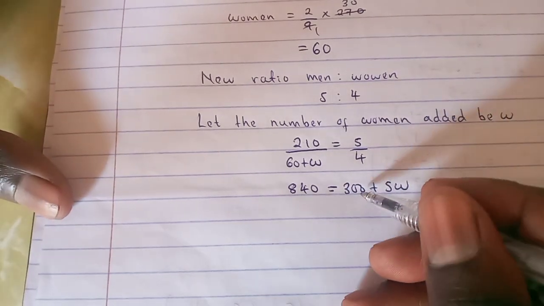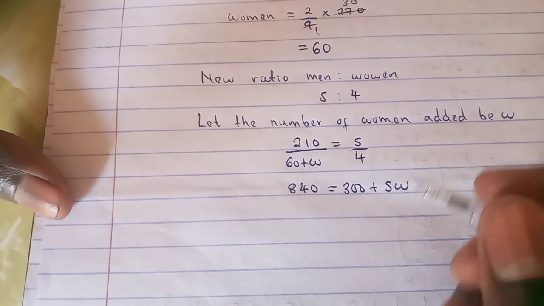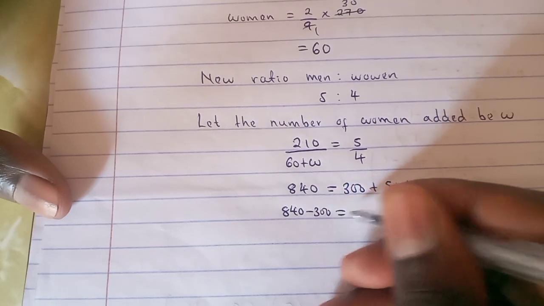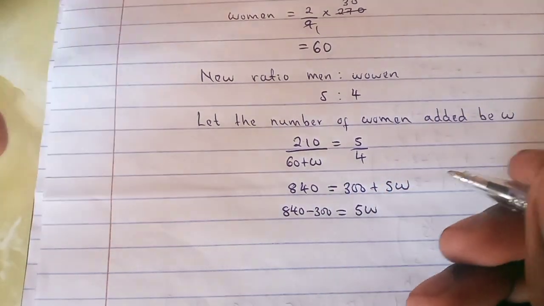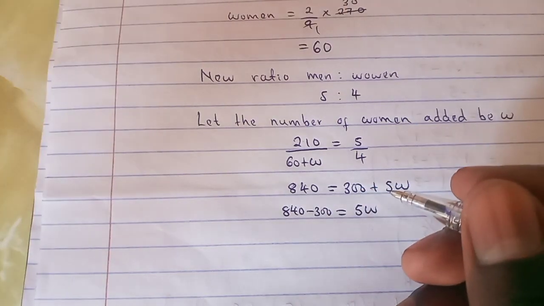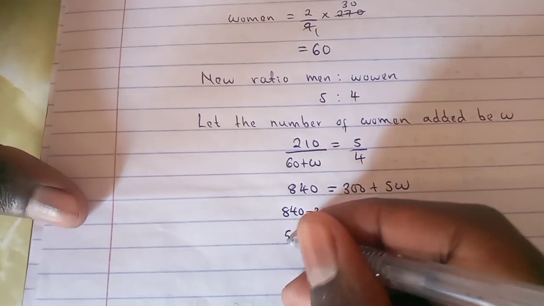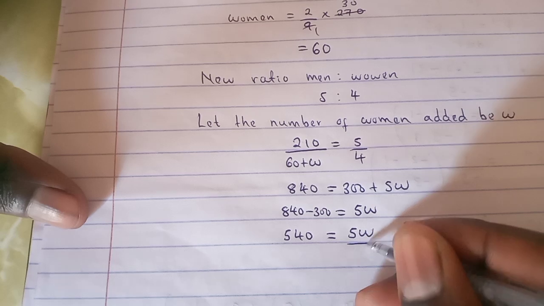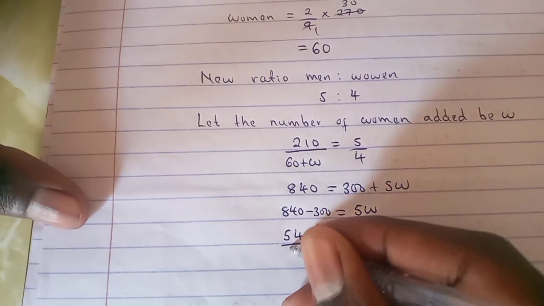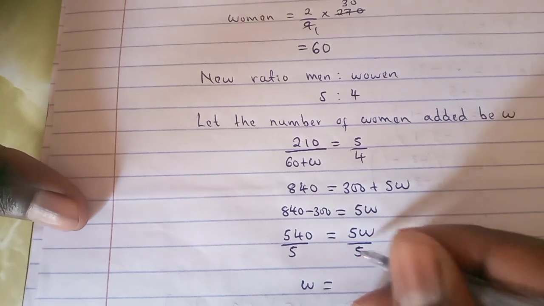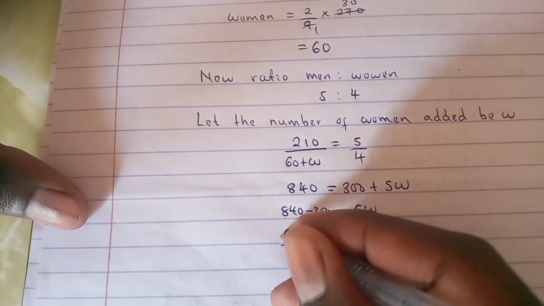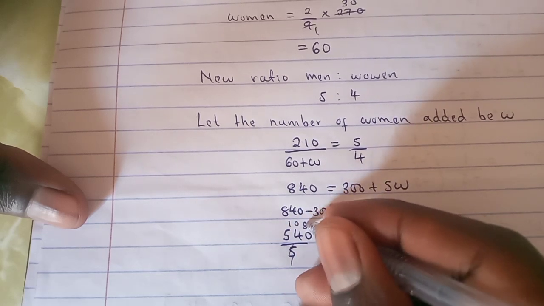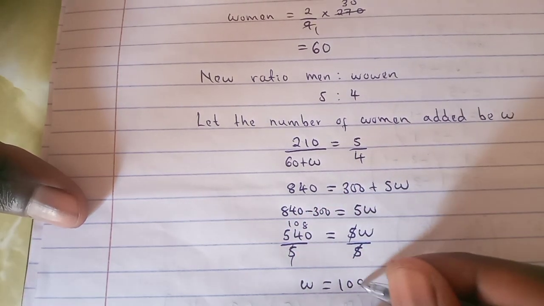If we collect like terms, we move 300 to the other side. We are going to get 840 minus 300 is equal to 5W. 840 minus 300, you are going to get 540 is equal to 5W. We divide by 5. We are going to get W to be 108 women.